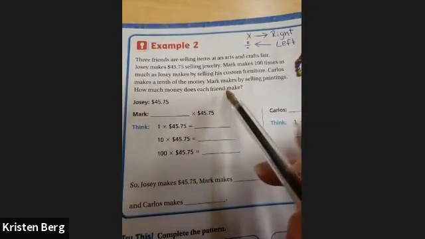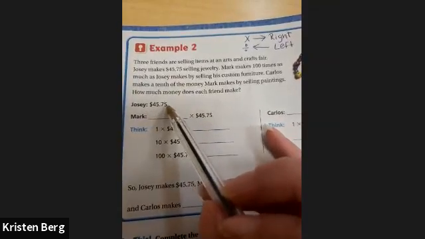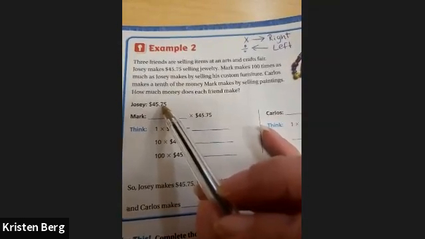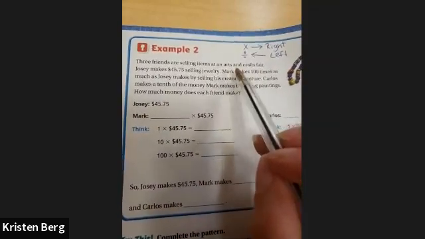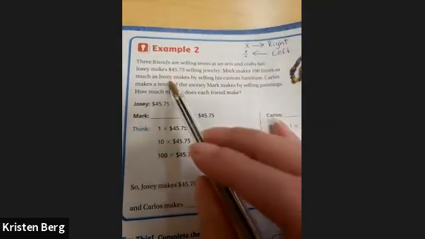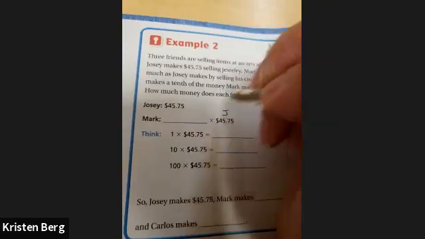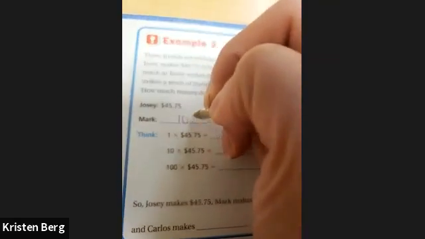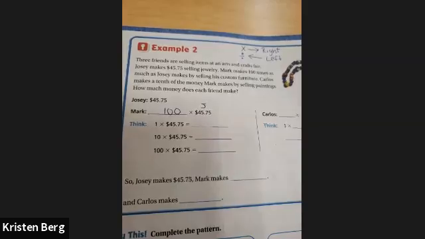How much money does each friend make? So it told you that Josie is $45.75. Now, to find out what Mark made, he makes 100 times as much as Josie. So remember, this is Josie, and then he makes 100 times that. So let's figure that part out.